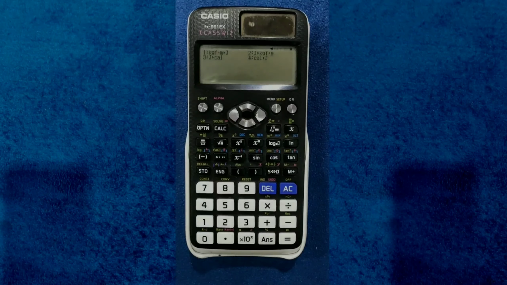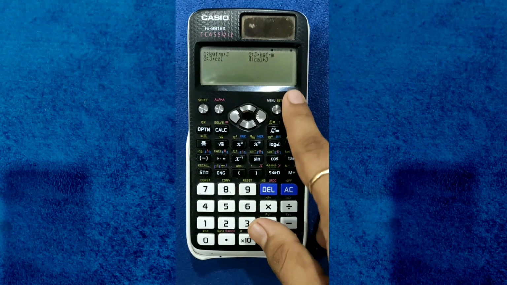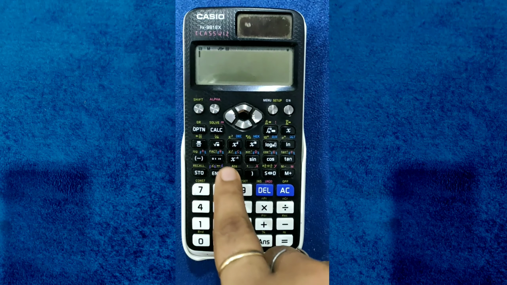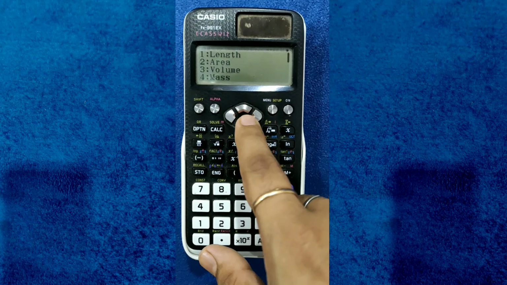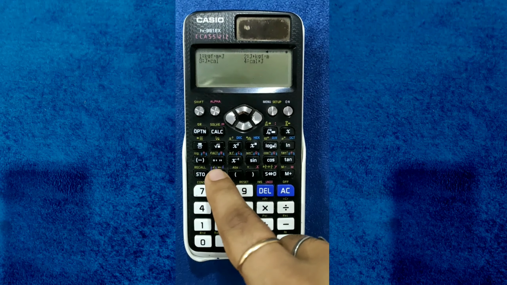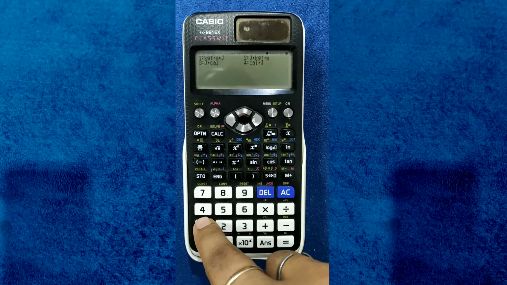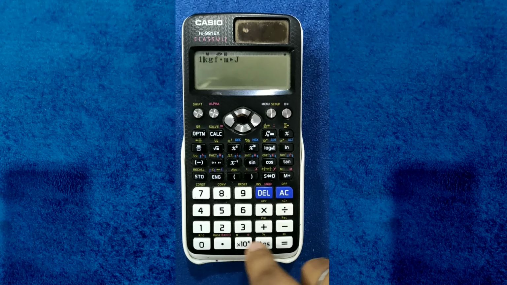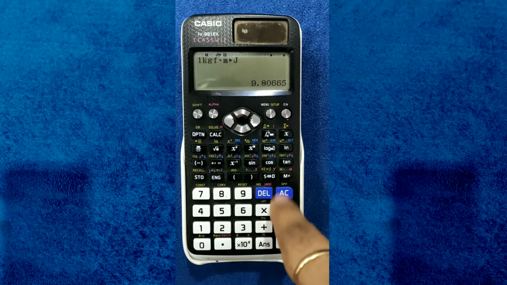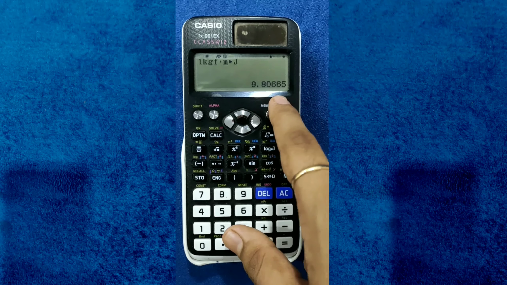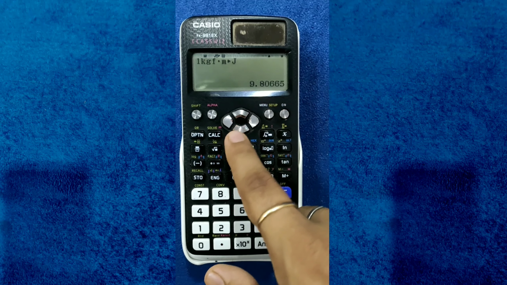So let's start. The first thing we need to do is turn on the conversion mode. Shift, go to number 8, that is the conversion. Scroll down and look for energy, number 3. Select the unit you need to convert. Let's go with an example from kgf to meter joule. Just insert the value and you will get the output. 1 kgf is equal to 9.8 meter joule.